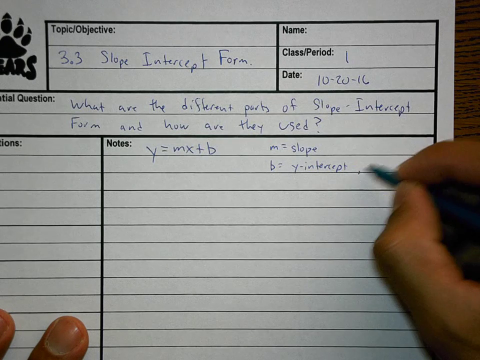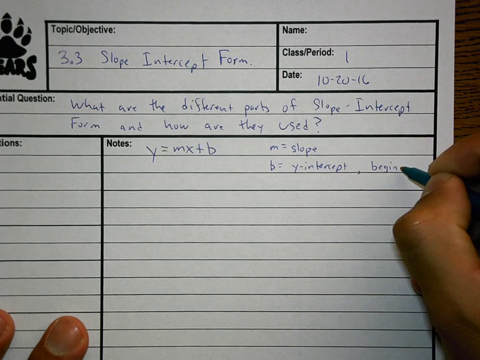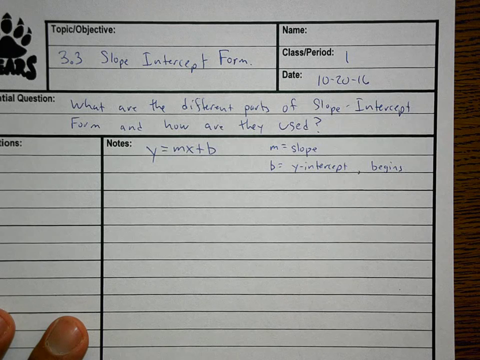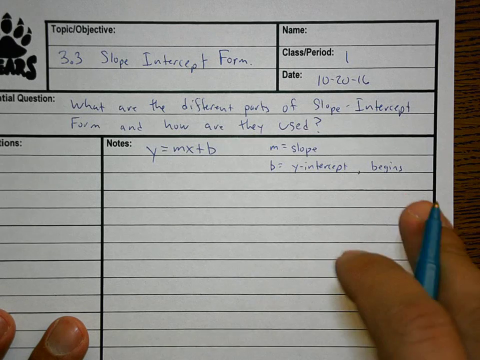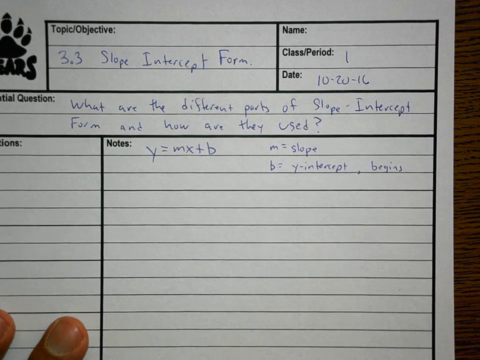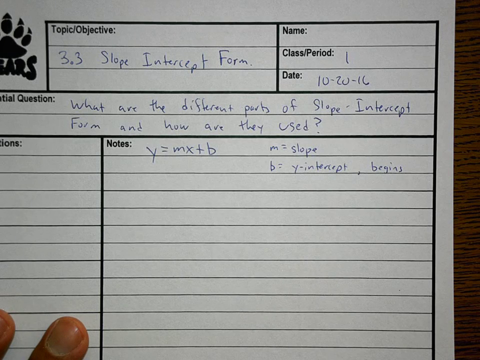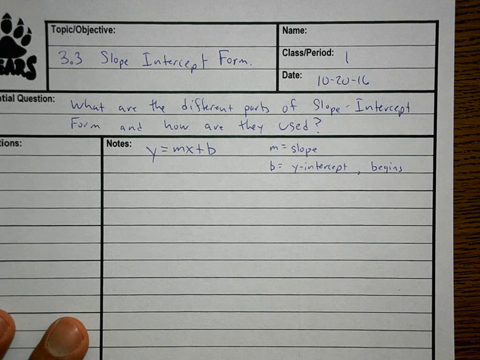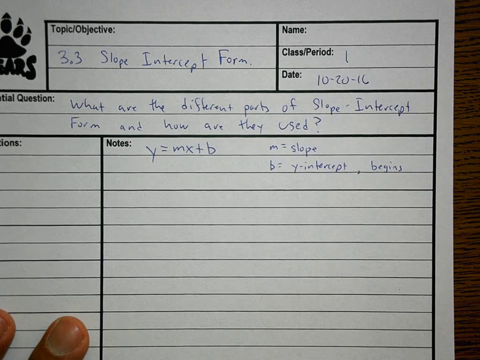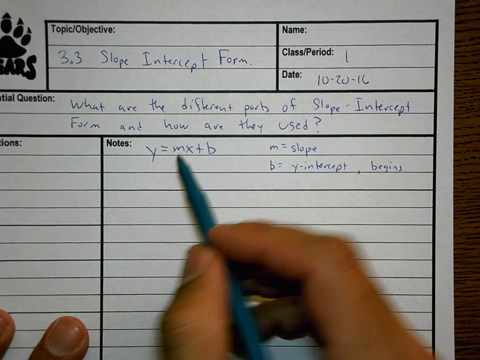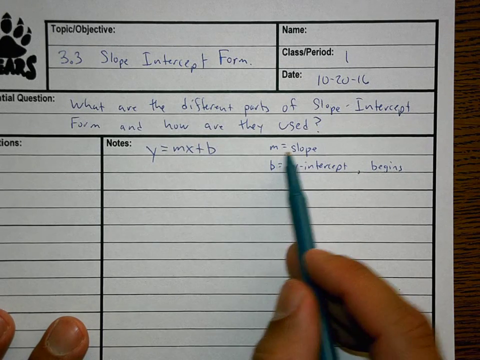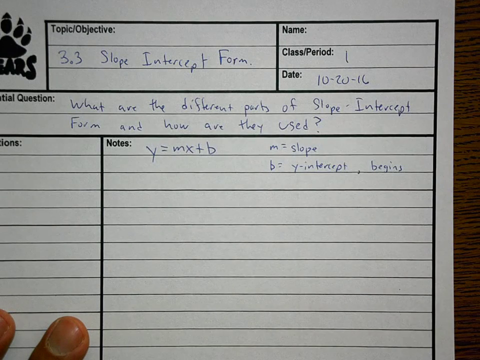This is also where it begins. I was trying to use this idea when we were in the last unit, in Unit 2. Where does it begin? Where would it be if x was 0? Do you remember that? I was talking about that. That's the y-intercept. I was trying to make this connection in the last unit as well. Okay, so if you have something in this form, you can immediately know what the slope and the y-intercept is.